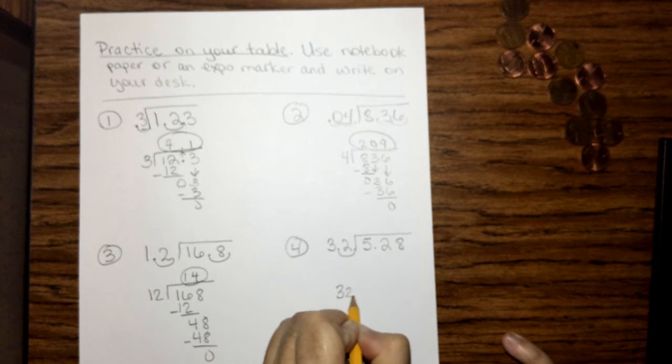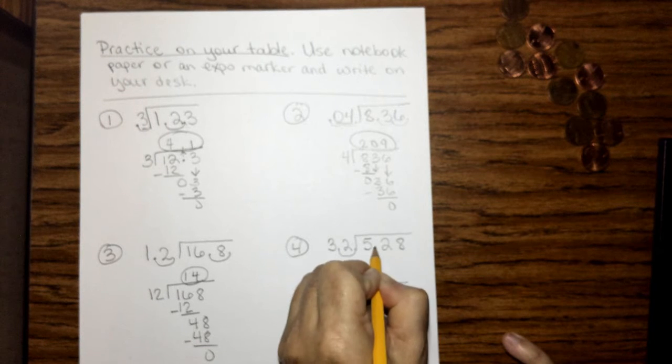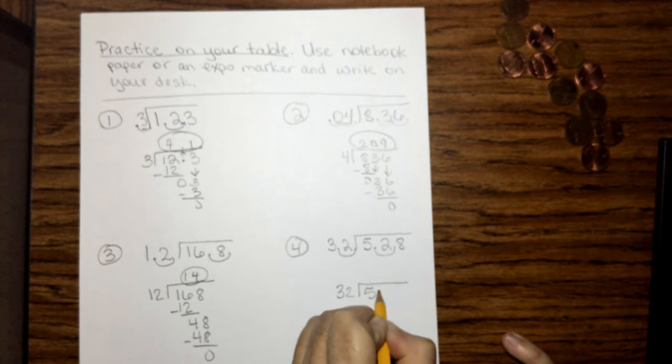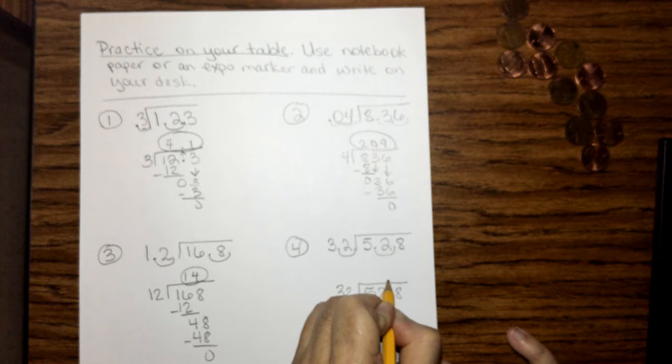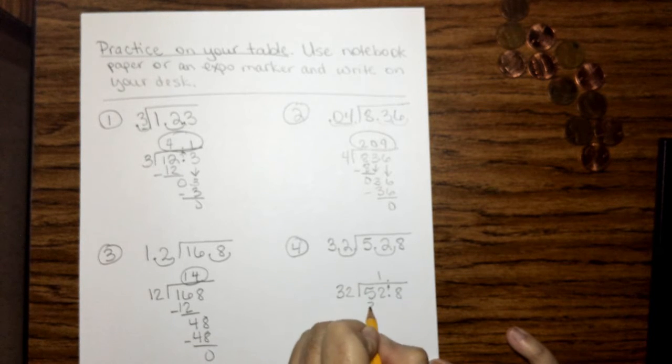And then on the last one, I only have to move it over one place to make that 32. And I only move that one place. That's going to be 52.8. Bring my decimal up and divide.